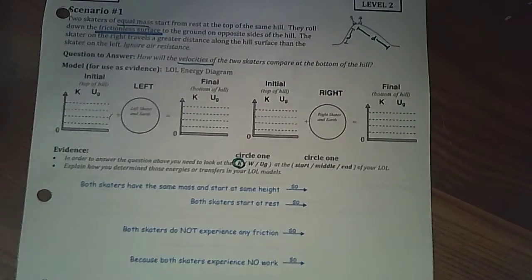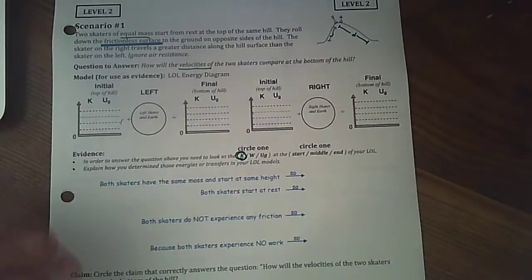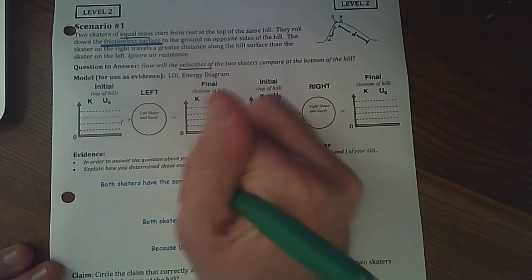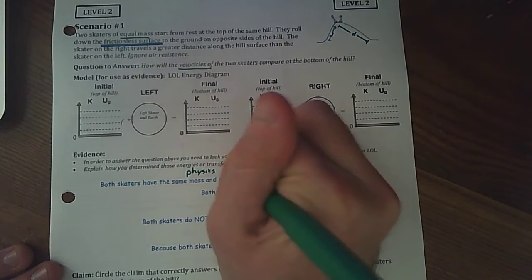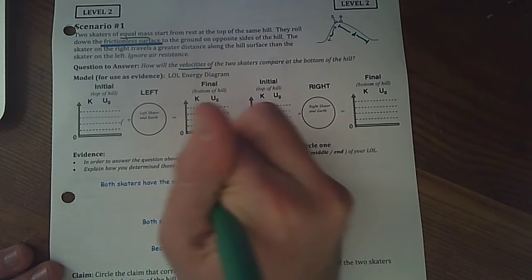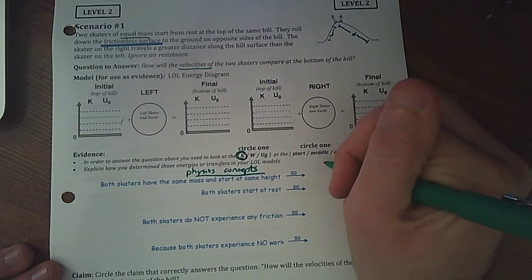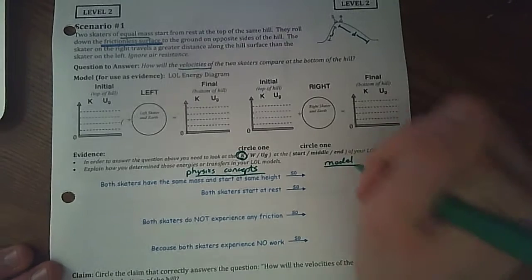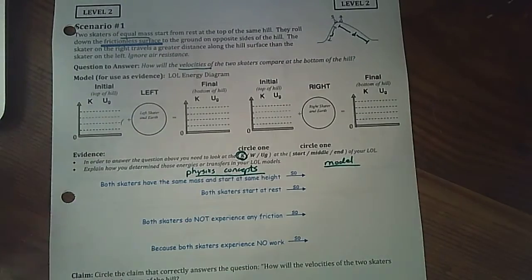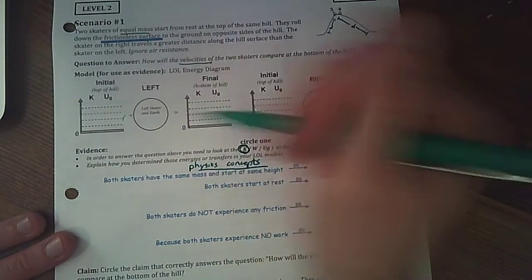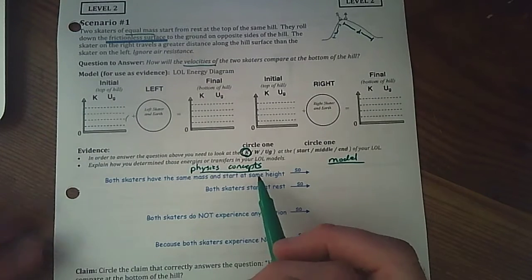All right. So this is a level 2 problem. So what I've done here is I've included what we would call our physics concepts. These are parts of the problem that lead us to draw our model the way we do. Some of you could possibly just start drawing your model and then explain it from there, but I like to build our model with our explanation.